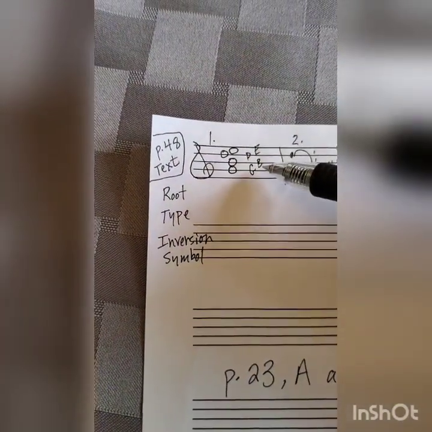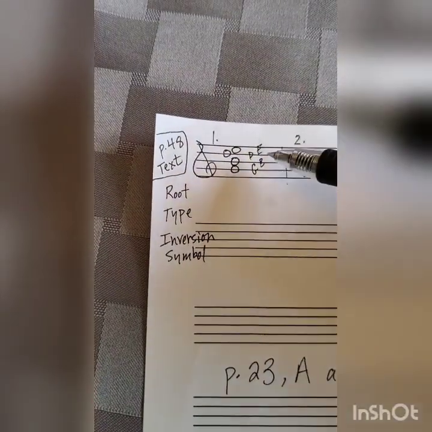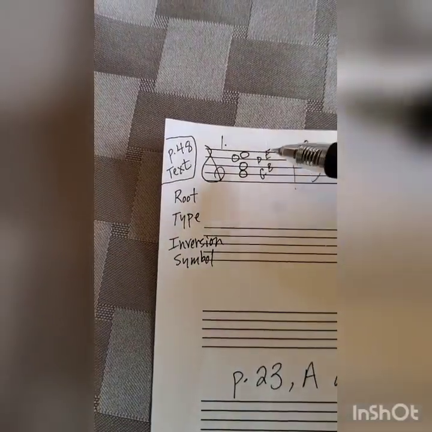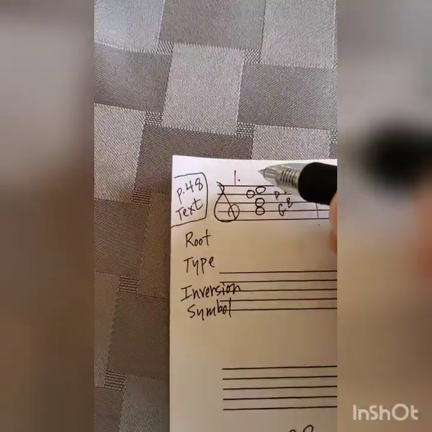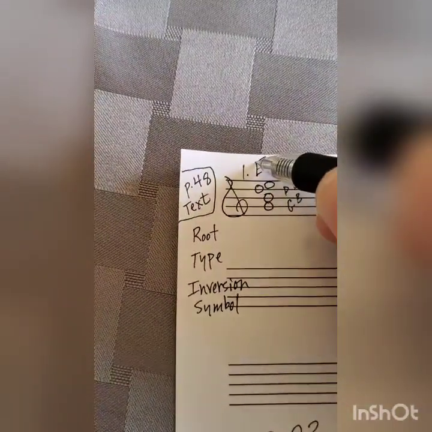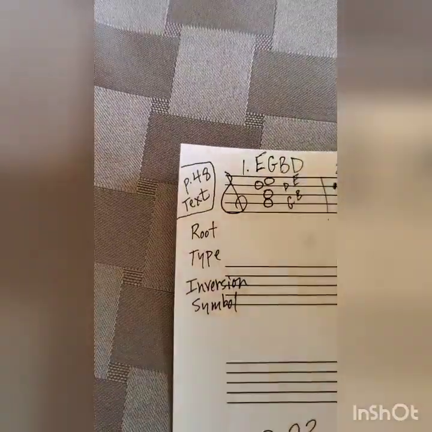You could start from the B and say B to D is a third, D to E is a second. Nope, still not there. You could start with the D and say D to E is a second. That doesn't work. Start with the E, and you'll notice that if you start with E, you have the chord in root position. It's spelled E, G, B, and D.